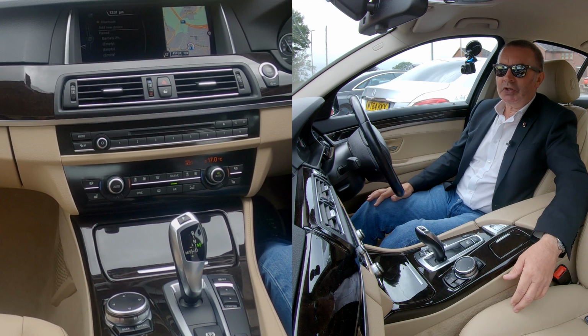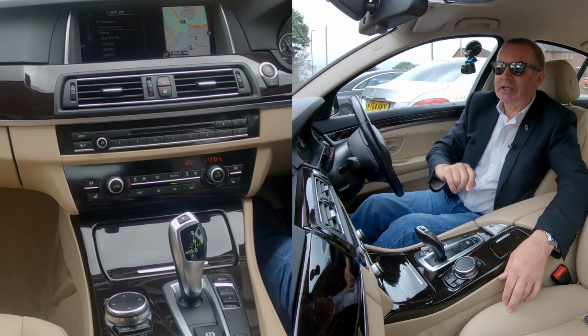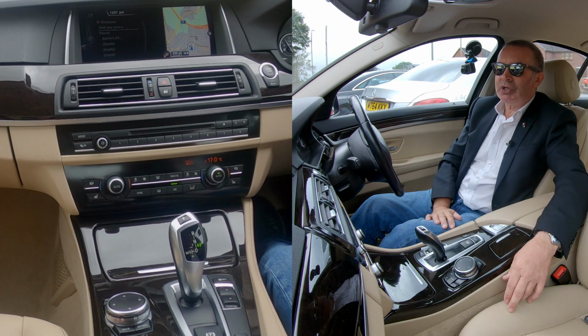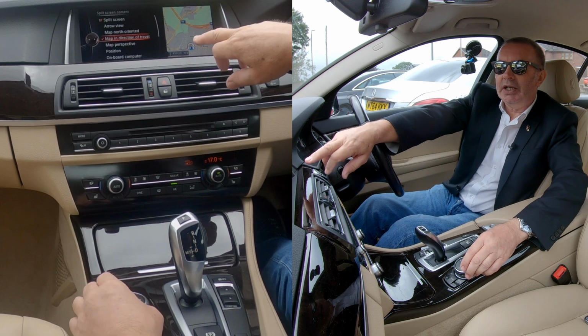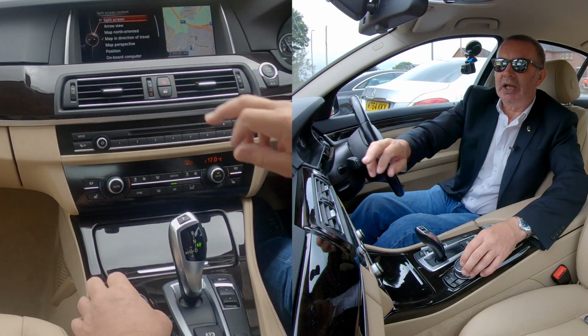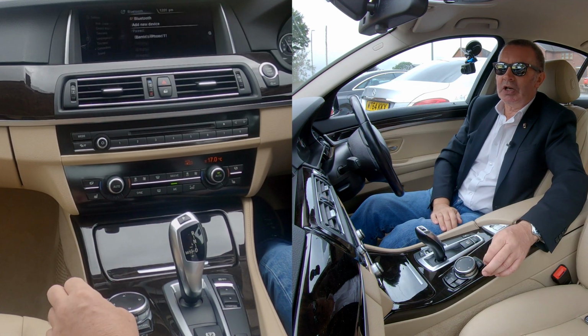If you click over to the right there, it just selects this menu. But if you click on the menu on the right hand side, you see the split screen, there's a tick there. So we need to knock that split screen off.